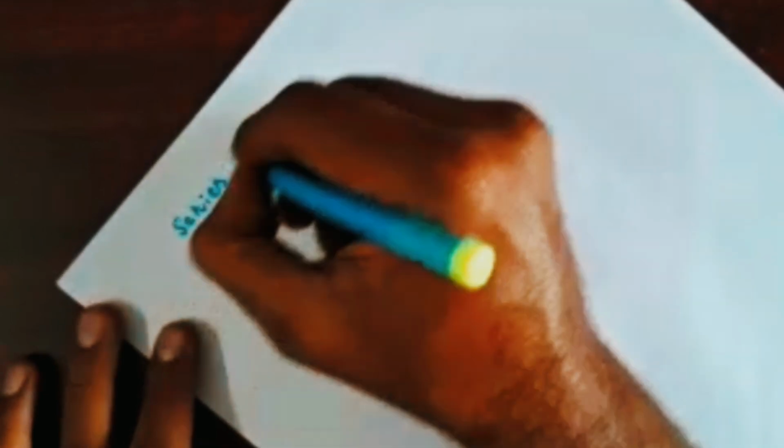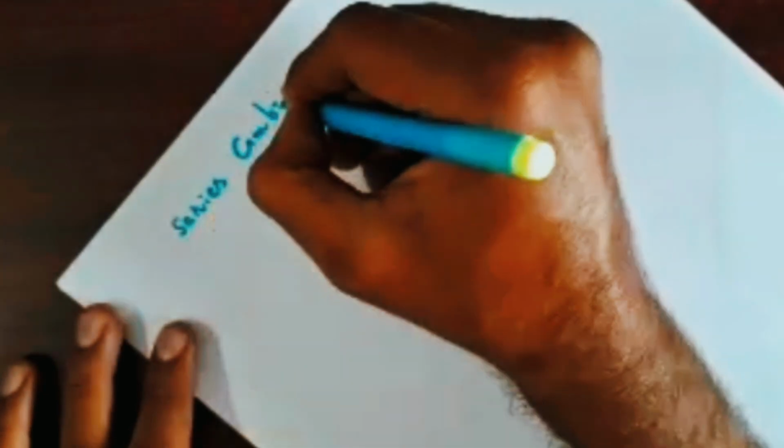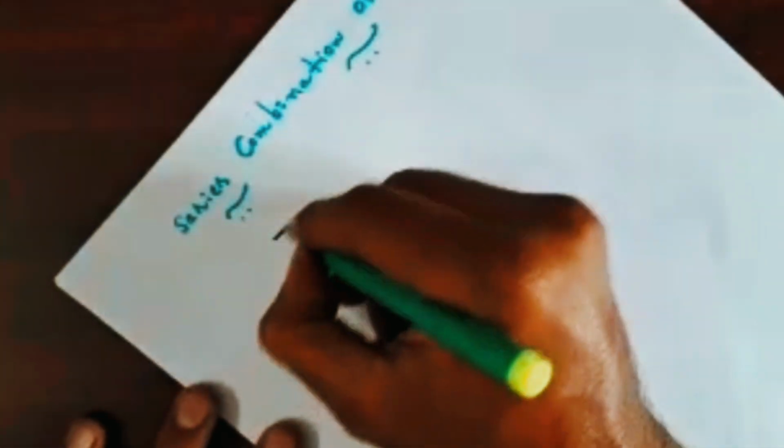Now springs can be connected in series as well as in parallel. First, the series combination of springs. If the springs are connected in series, we consider it like this.